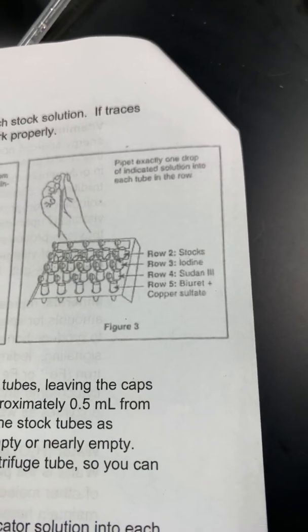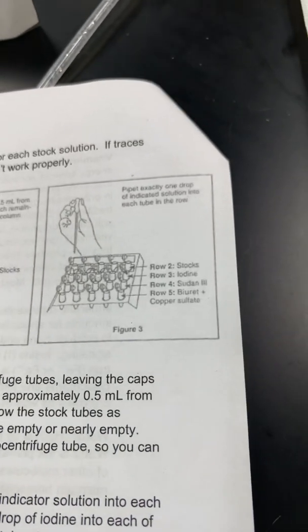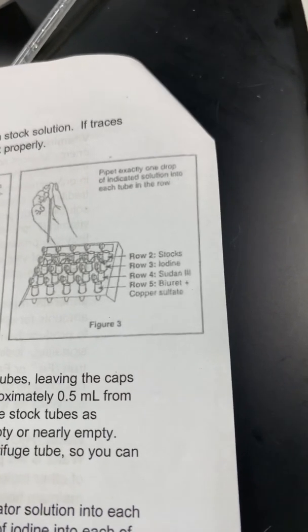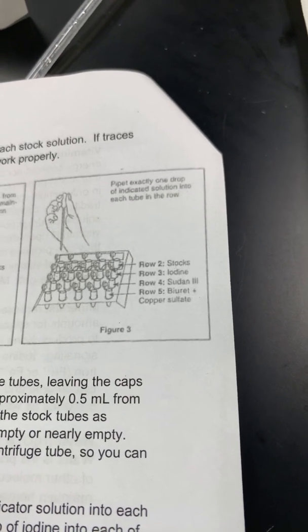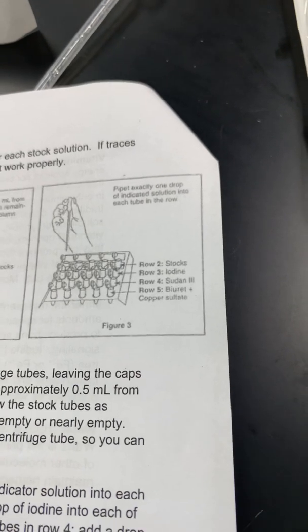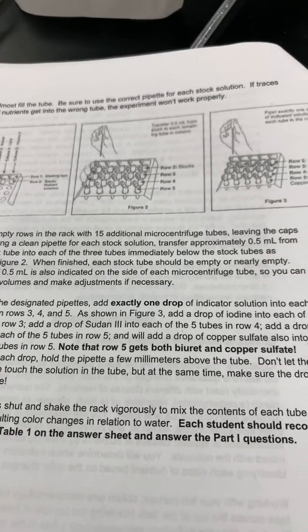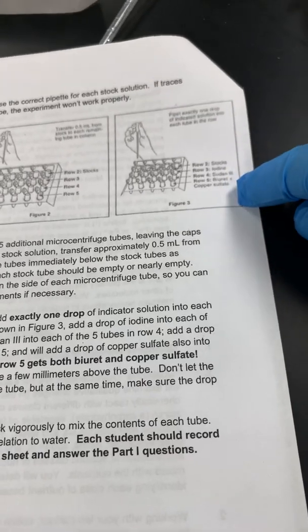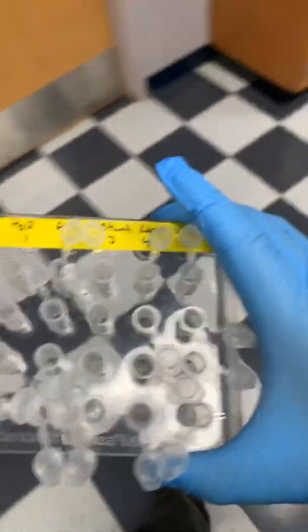Again, you've got your stocks up in row 2 that should be mostly empty, and then you've got your molecules in your test tubes in rows 3, 4, and 5. So those indicator solutions you see there are what you're going to add. If you notice, it says iodine, Sudan 3, and then Benedict's plus copper sulfate. Notice that row 5 gets two drops. So it gets 1 drop of this first indicator solution and 1 drop of that second indicator solution. So that says it right here in bold too. Row 5 gets both. So let's go over here and I'll show you what I'm talking about.